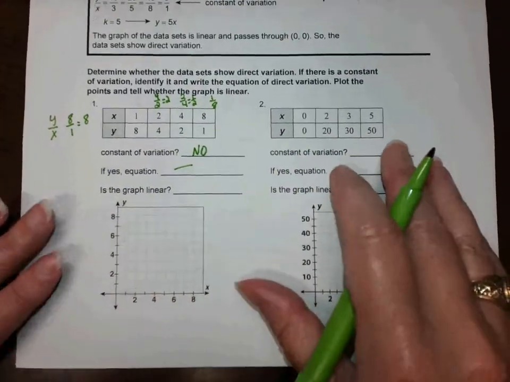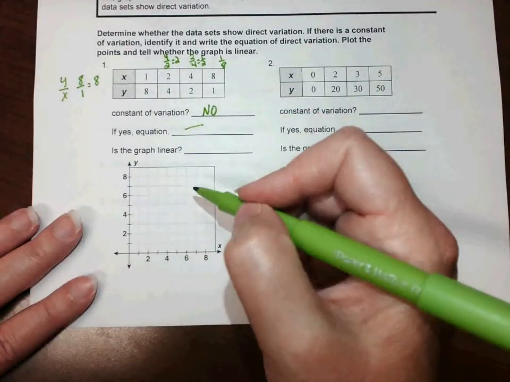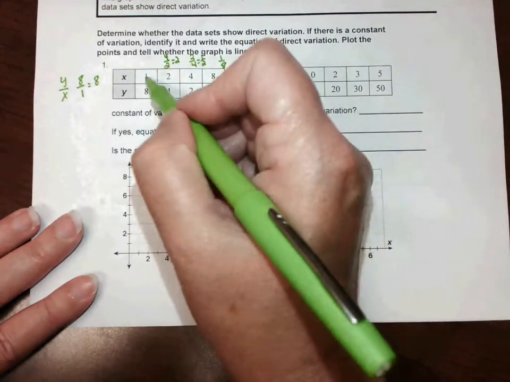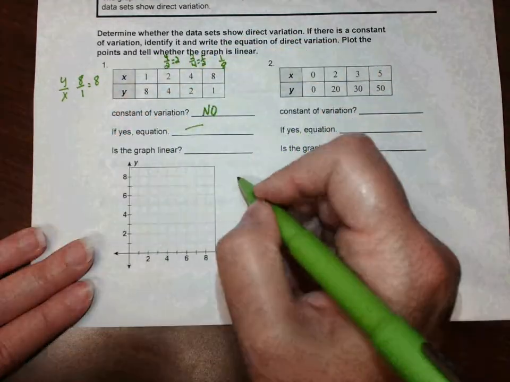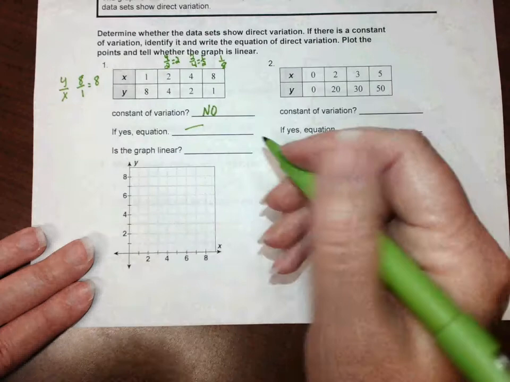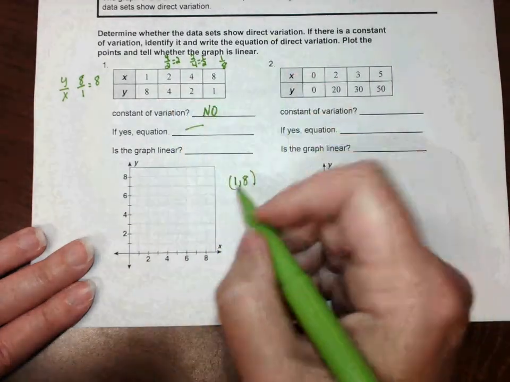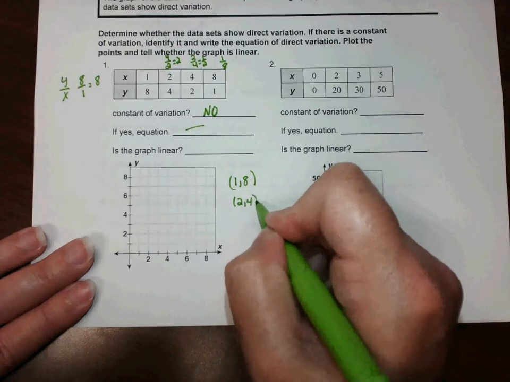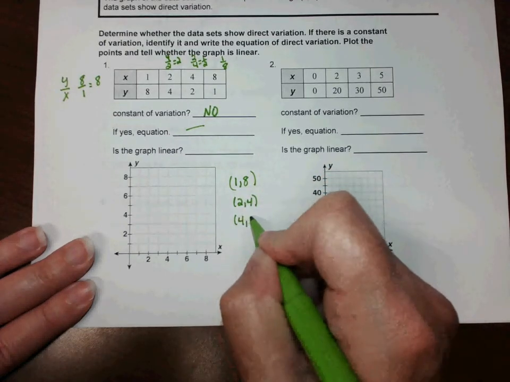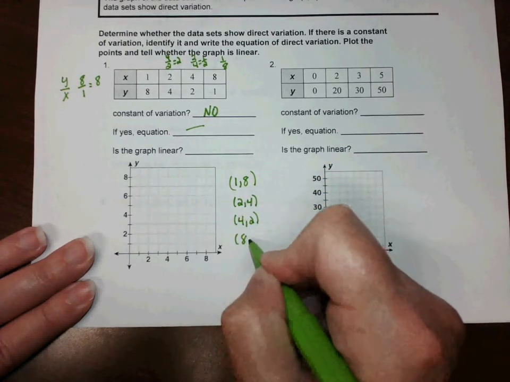Is the graph linear? Well, let's see. Let's graph the points. This is x comma y. So the points that I'm going to graph are 1 comma 8, 2 comma 4, 4 comma 2, and 8 comma 1.